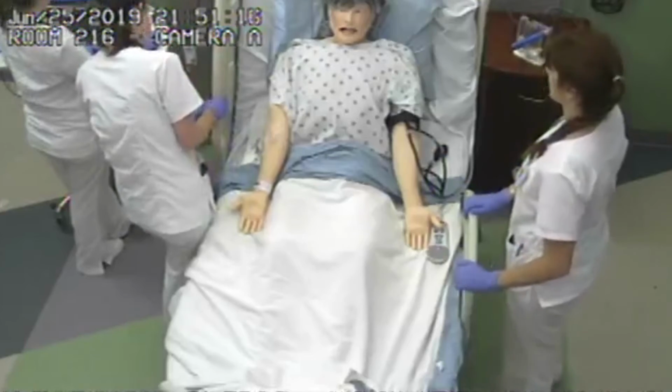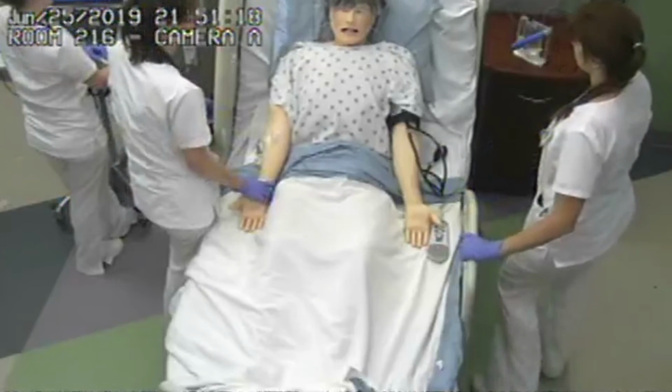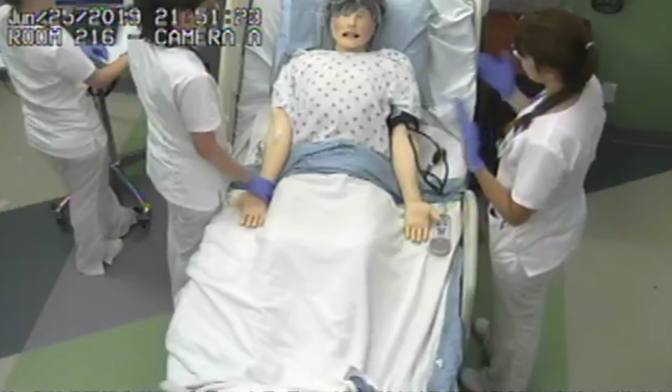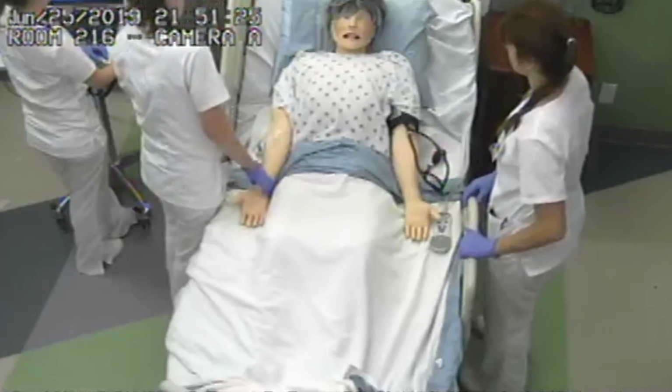Absolutely, Miss Riley. If the patient asks a question, it should prompt participants to provide patient education regarding the patient problem. Then the scenario is complete.